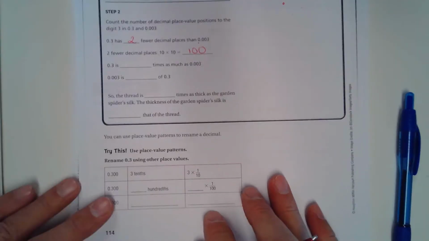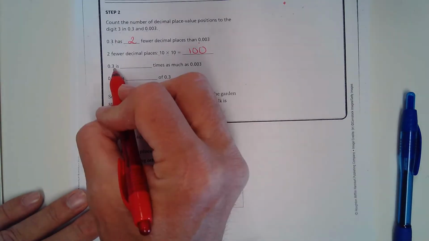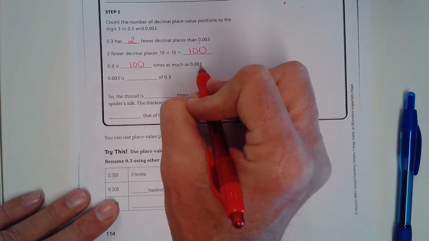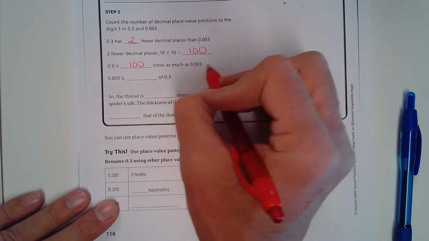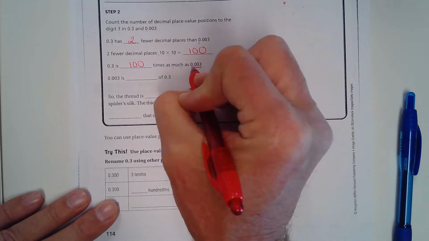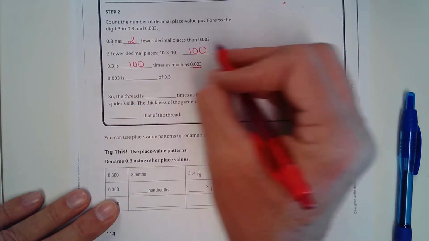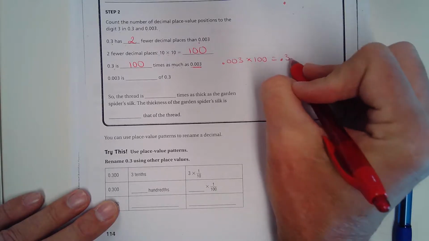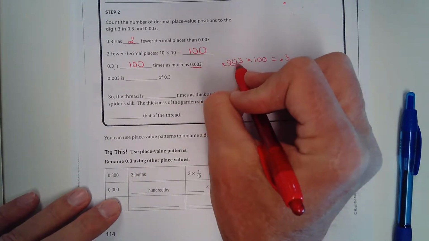Move that up so you guys can see it a little bit better. So 0.3 is 100 times as much as 0.003. So if I wrote 0.003, which is this right here, times 100, that's going to equal 0.3. Okay? Because I'll move the decimal 2 places over.